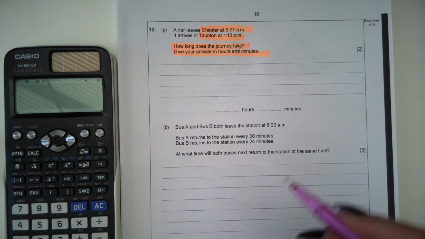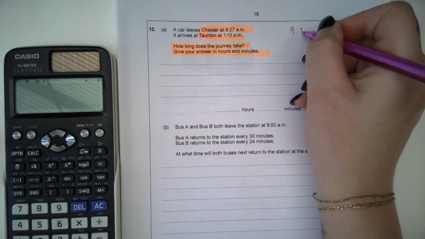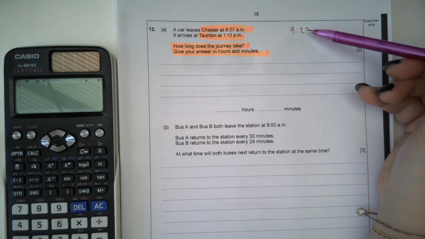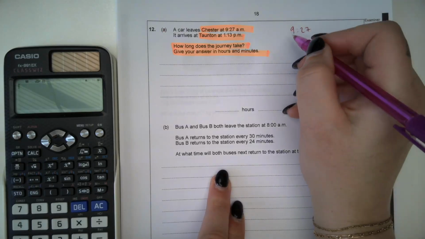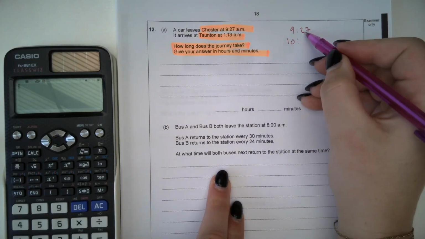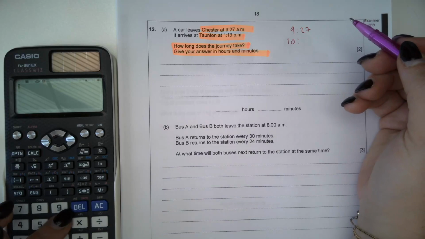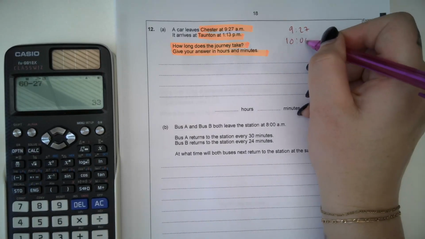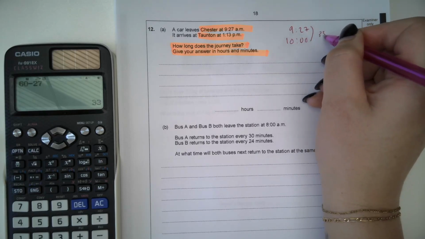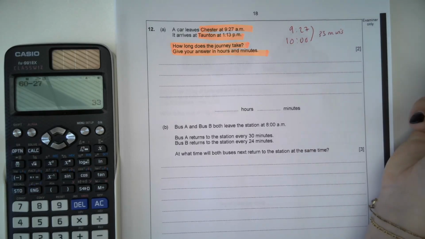Okay, so we're going from 9:27, and I'm starting up there because I'm going to go up in time incrementally. So first of all, I'm going to go up to the next hour. So the next hour would be 10. Remember, the minutes only go up to 60. So 60 take away 27. All right, so to get to 10 o'clock, that would be 33 minutes have passed.